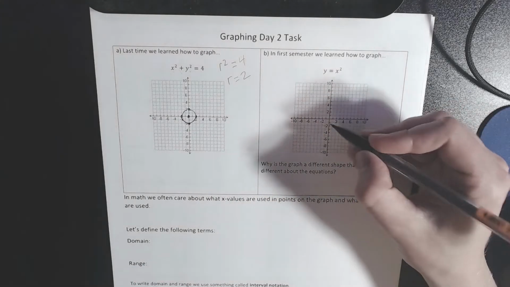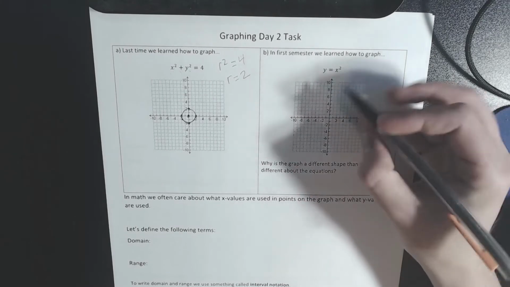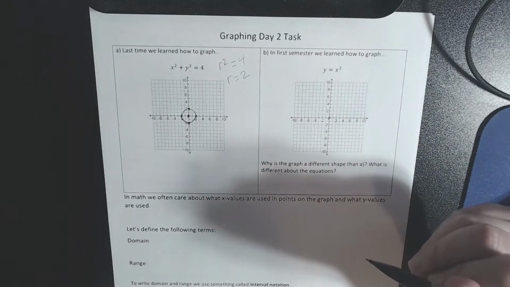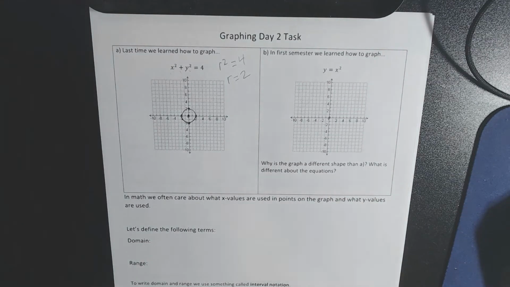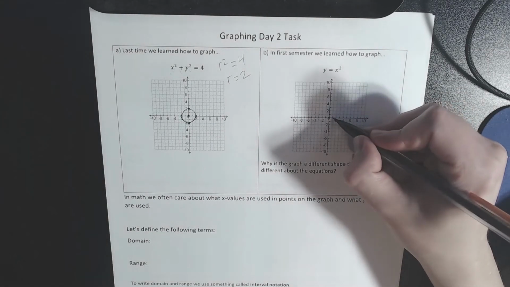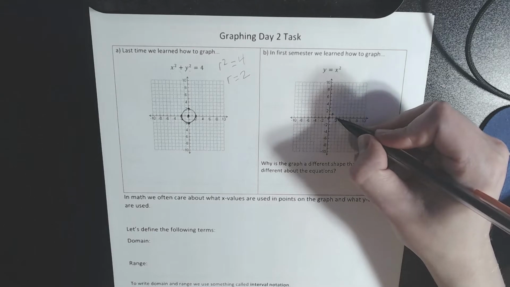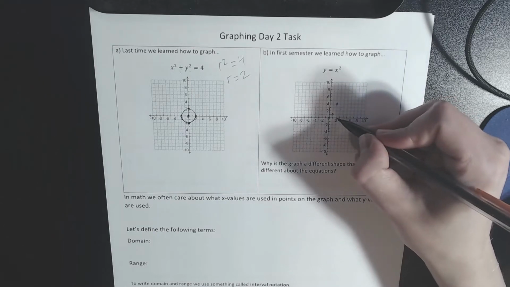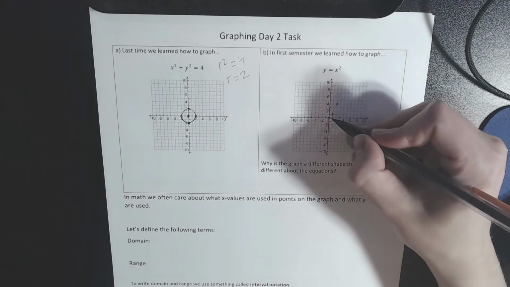When you plug in 0, 0 squared gives you 0, so it goes through the point 0, 0. When you square 1, where 1 is the x here, you get 1. When you square 2, you get 4. So at x equals 2, you get out 4.